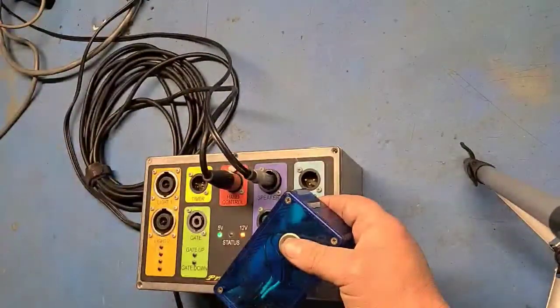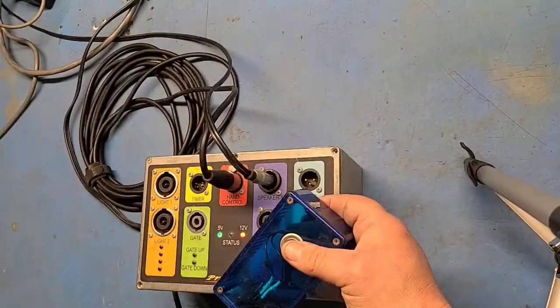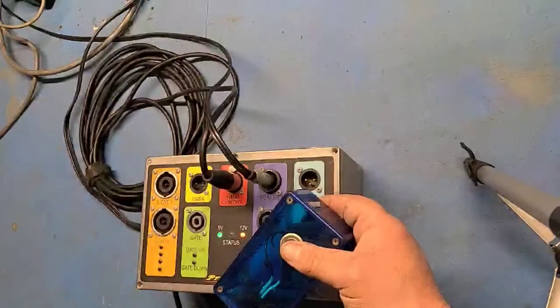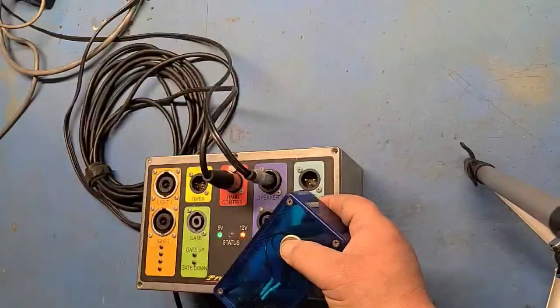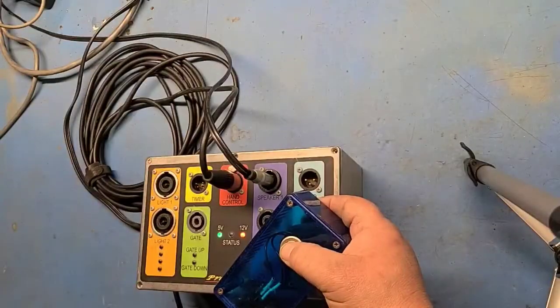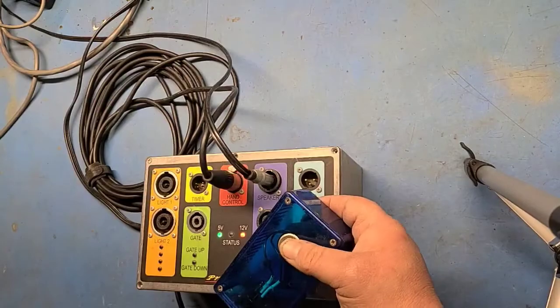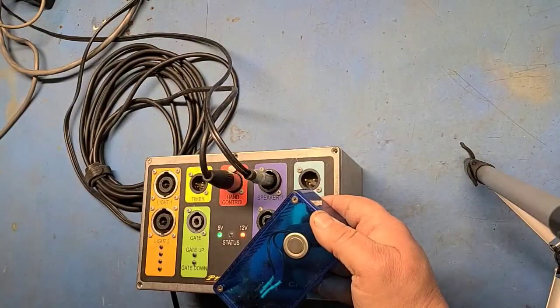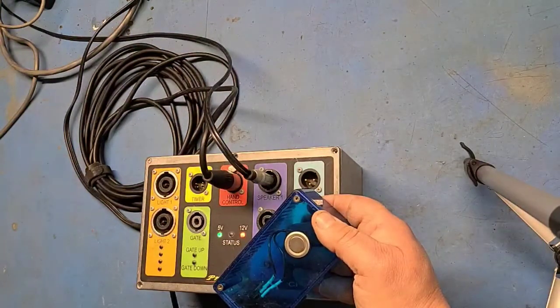Down pulse, 200 milliseconds. Up pulse, 140 milliseconds. 1, 2, 3, 4, 5, 6, 7, 8, 9, 10. Up pulse, 100 milliseconds. Ready. So now I have it adjusted to 200 and 100.